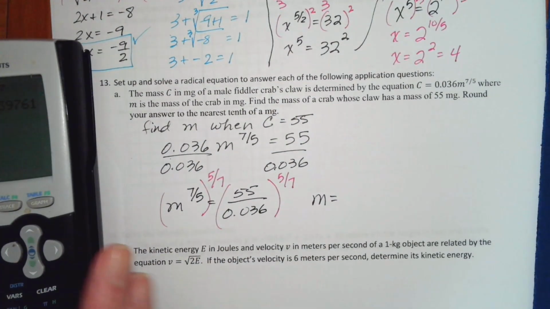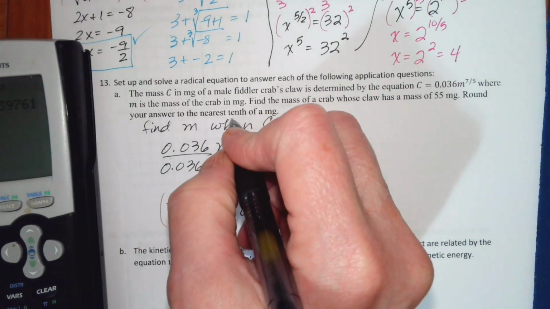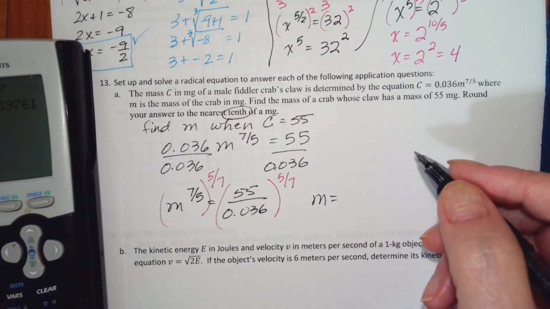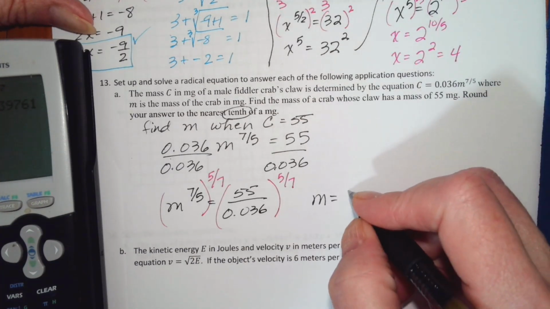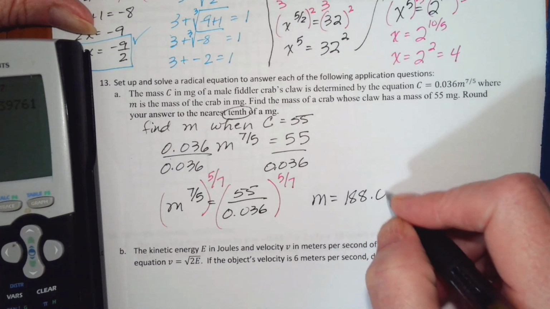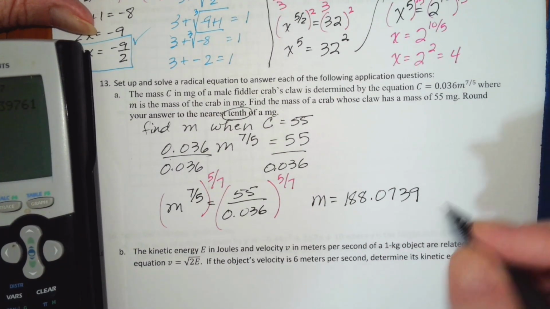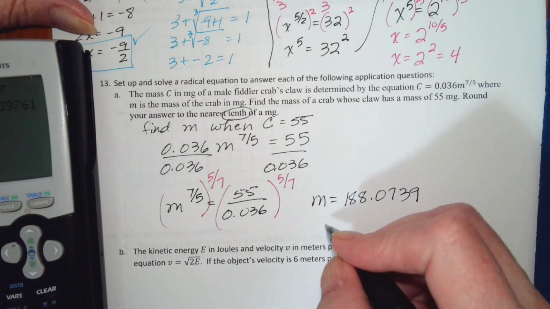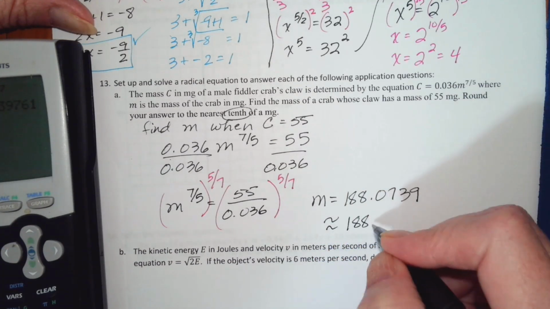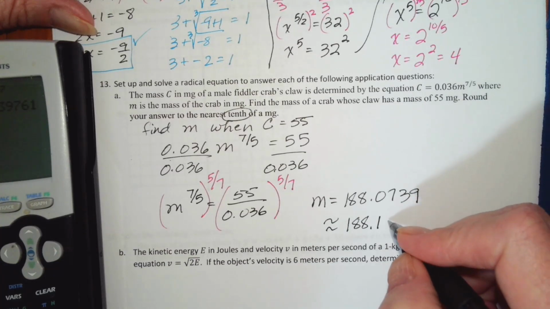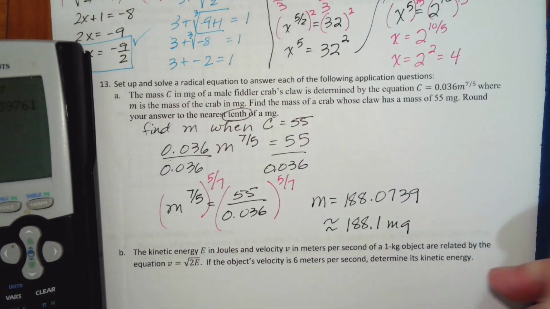And let's see, round to the nearest tenth of a milligram. So this is 188.0739, and so it is approximately 188.1 milligrams.